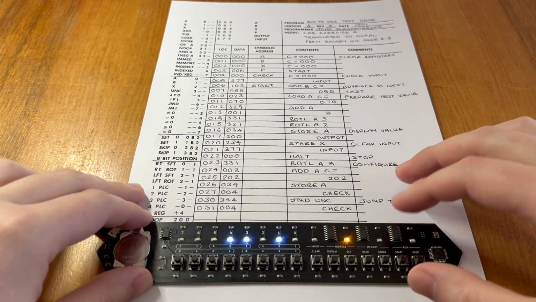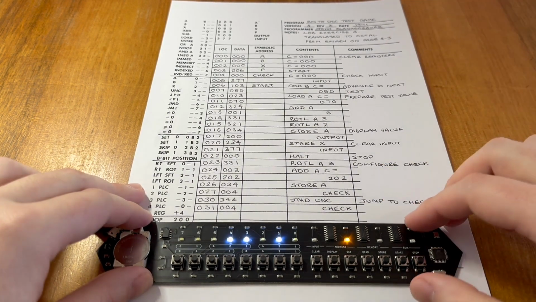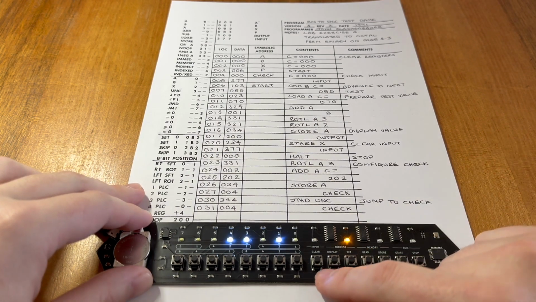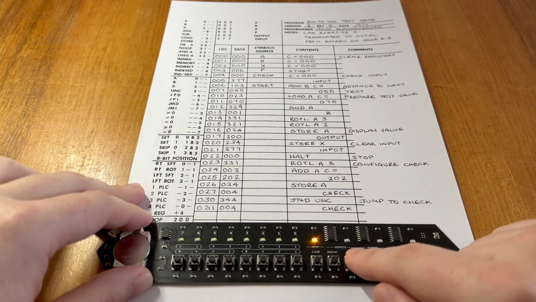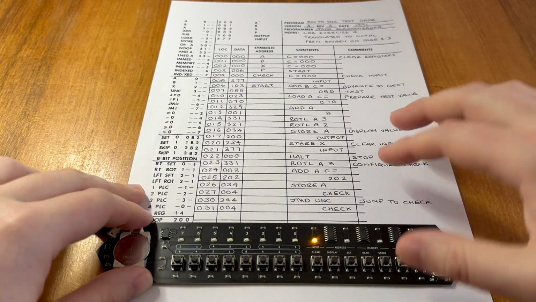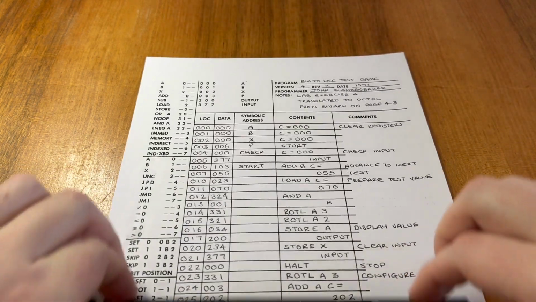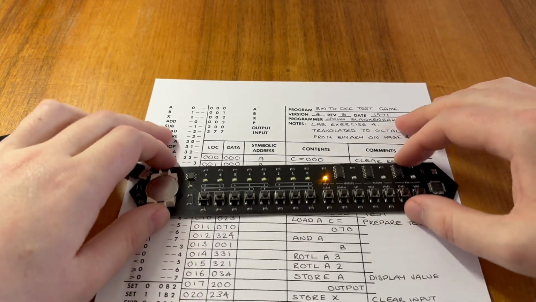So what I'm going to go ahead now and do is go through and check the contents of the memory. And so if I clear the input buffer and I set the address, this will move us back to memory address 0, which is at the beginning of our program here.